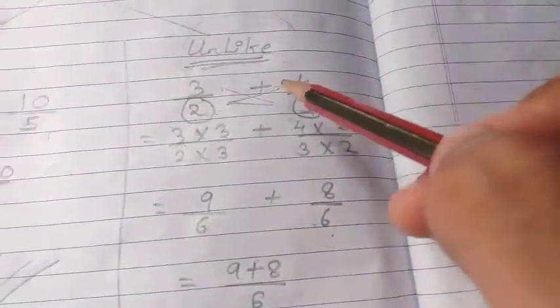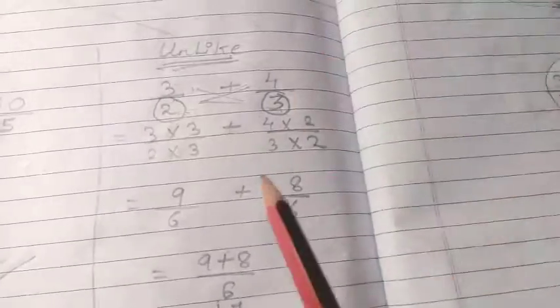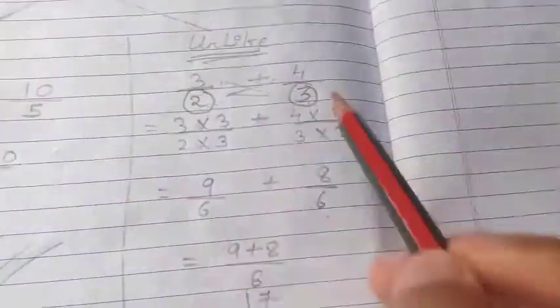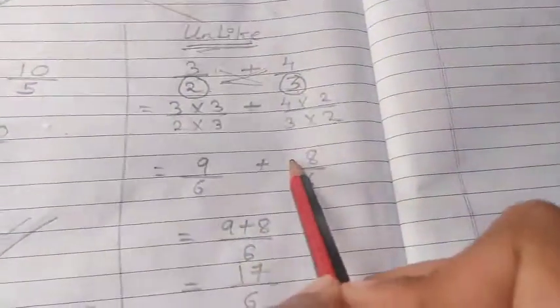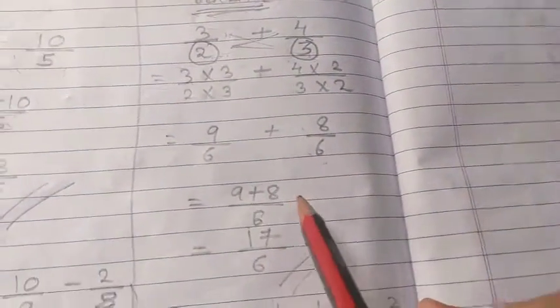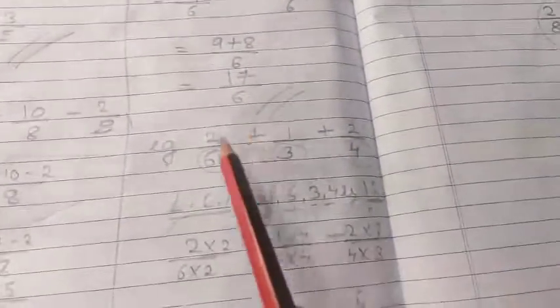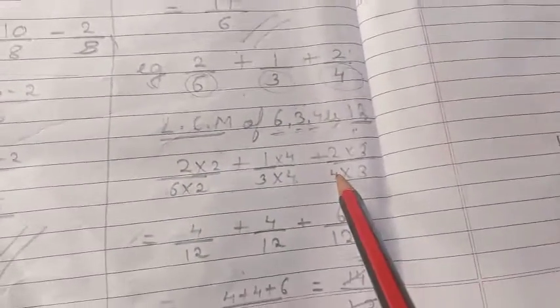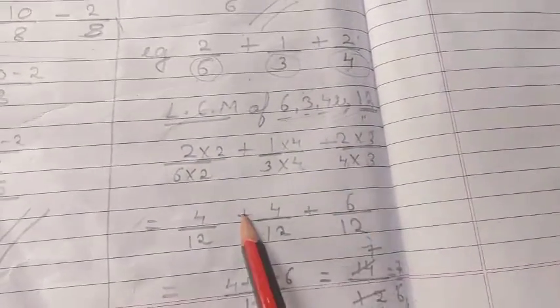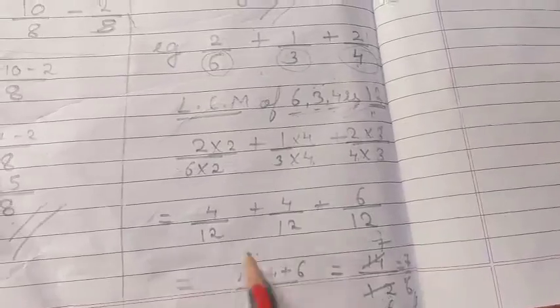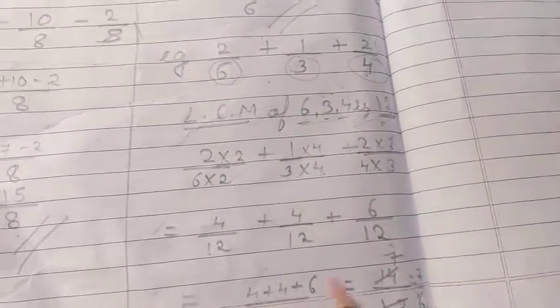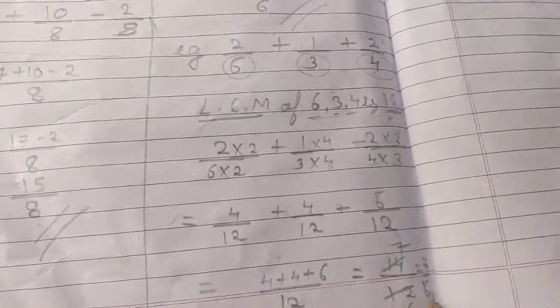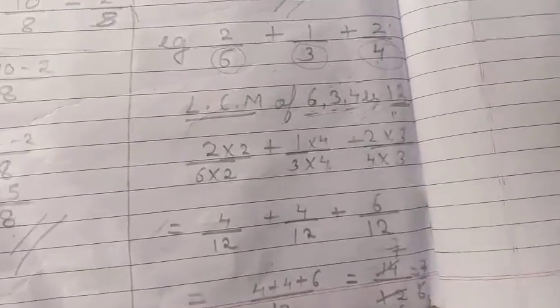But if there is an unlike fraction, you have to first convert that unlike fraction into a like fraction. If there are two, do cross multiplication, and you get the answer. Or if there are more than 2, you find the LCM, then convert them into like fractions and then solve. Once the denominator becomes the same, take the denominator common and then solve the numerators. Remember, the answer should be in the simplest form.